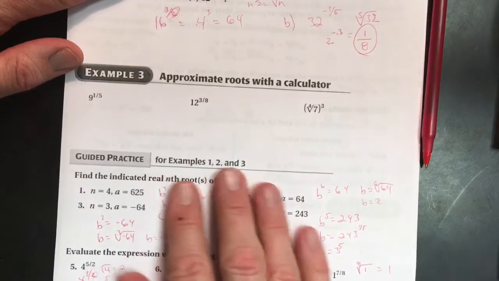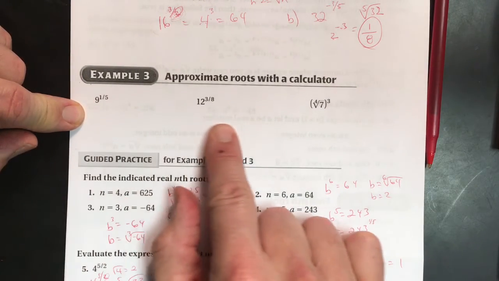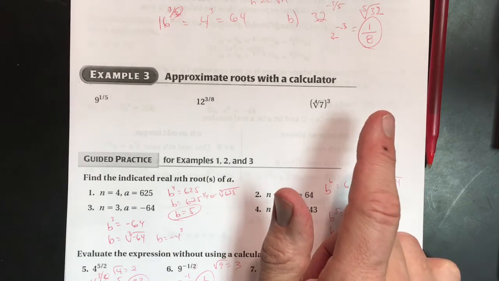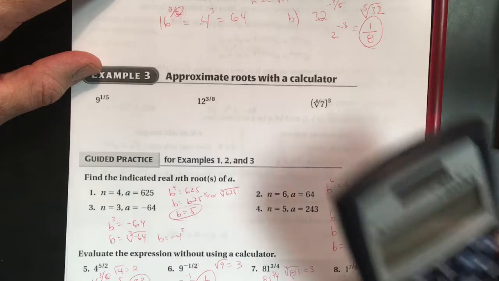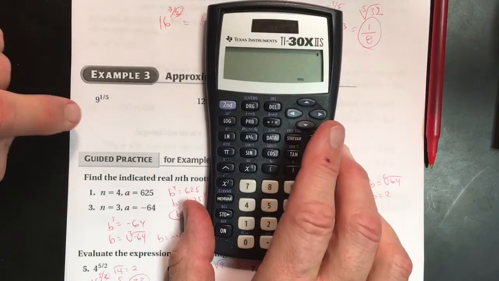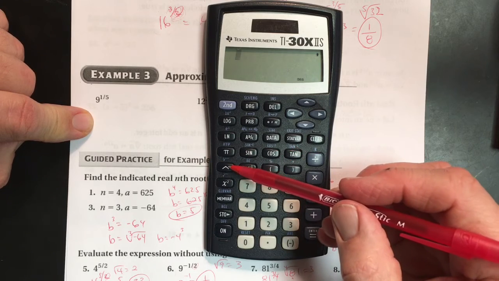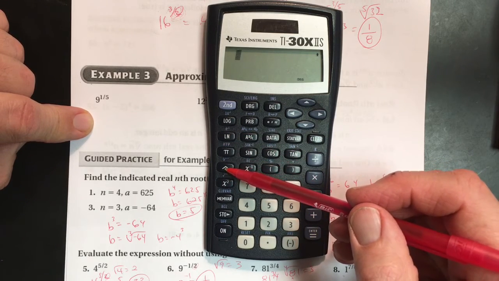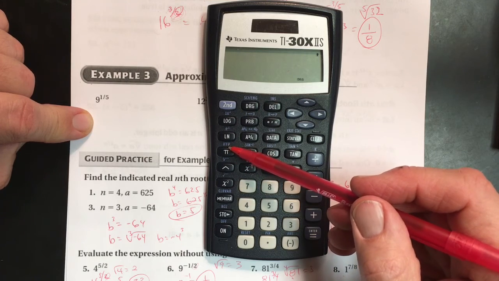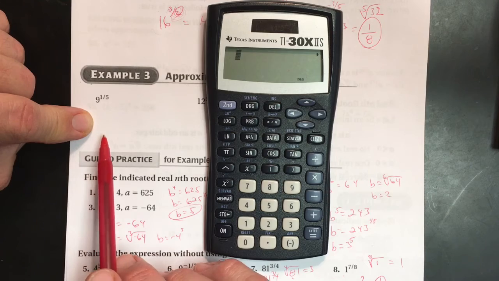All right, now let's try some calculator problems. Example 3. We'll use a calculator for this. Chromebooks may work. I don't know what utility you go to. TI-30s can do the trick. For the TI-30, you have the caret key here, which forces the next keystrokes to go up into the exponent. And you just type in parentheses whatever fraction you have.